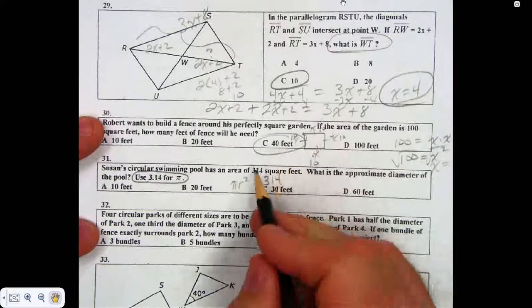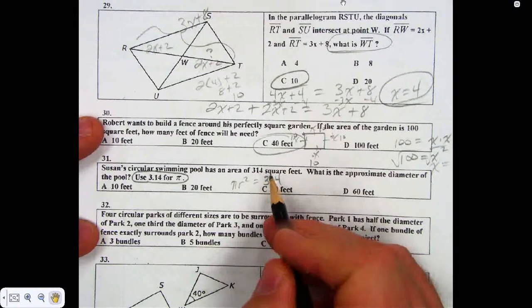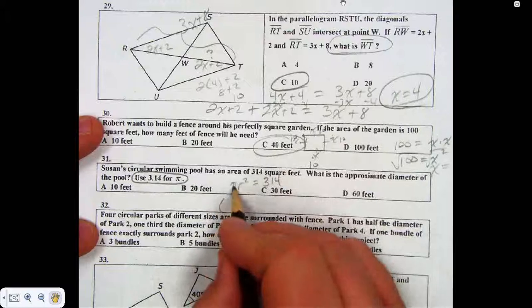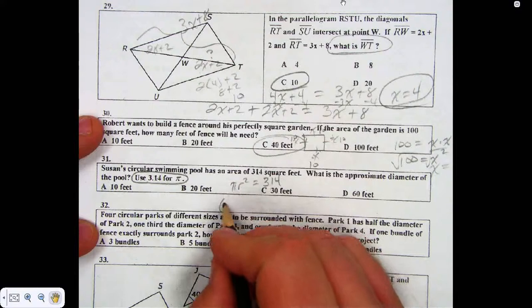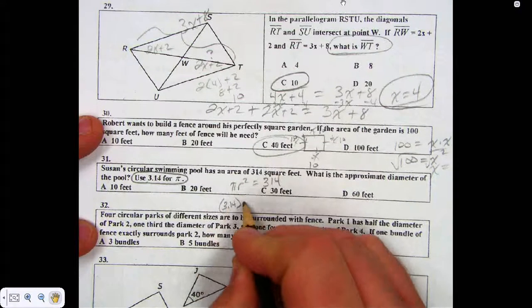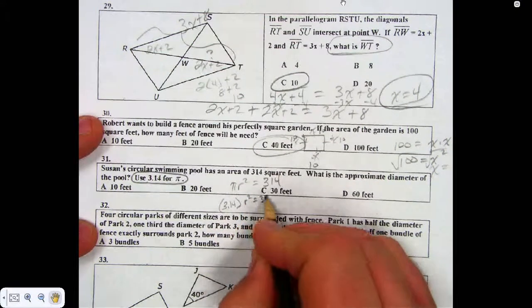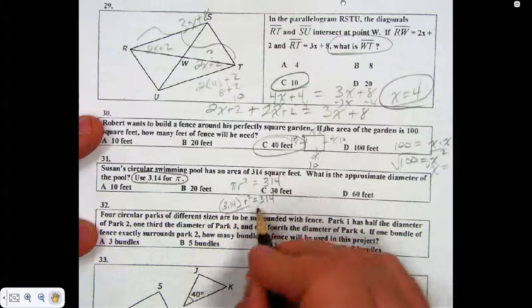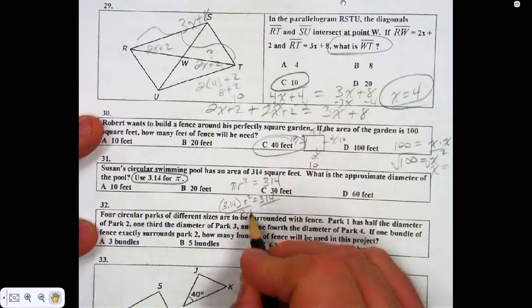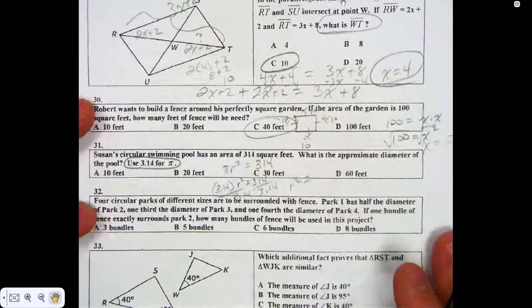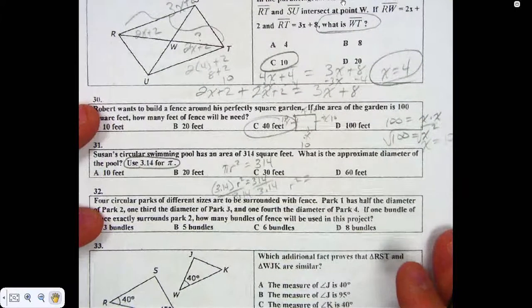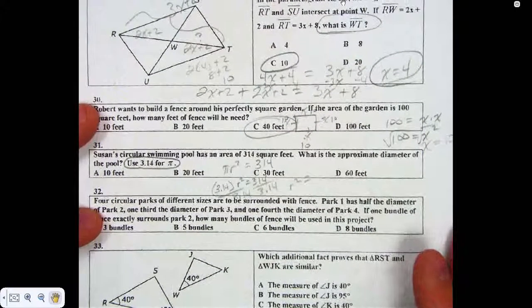Because that's this area of the pool, correct? Do you have a number to put in here? Shut up, Sean. Pay attention. Do you have a number to put in here? 3.14. You don't have anything for that. So what do? Divide both sides by what? 3 point what? 1 R squared is equal to what? What is 314 divided by 3.14? Can someone tell me, please?